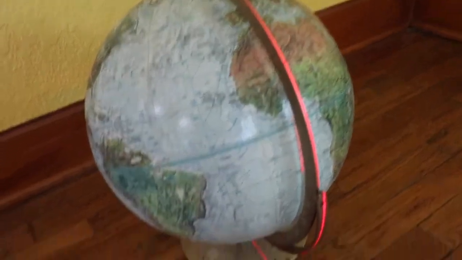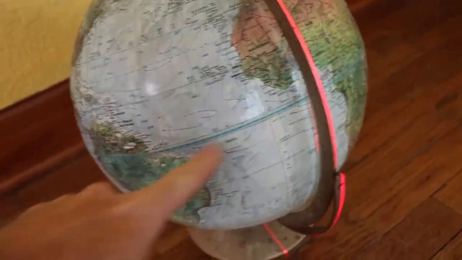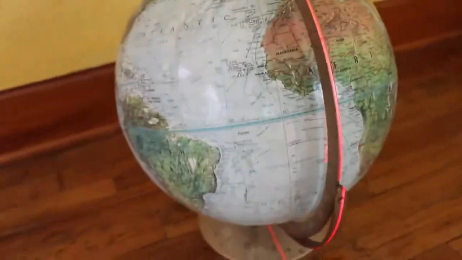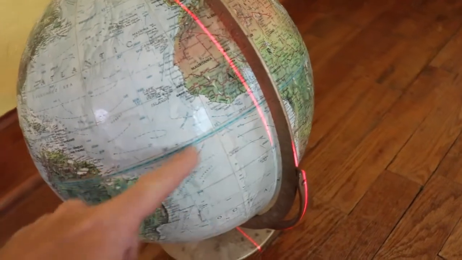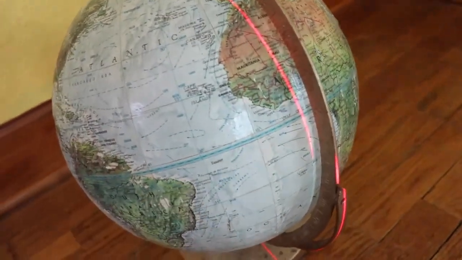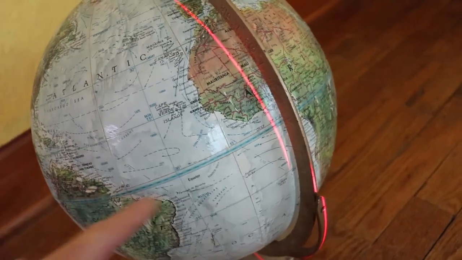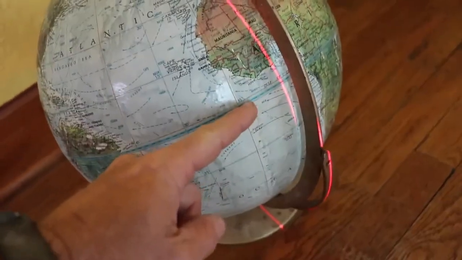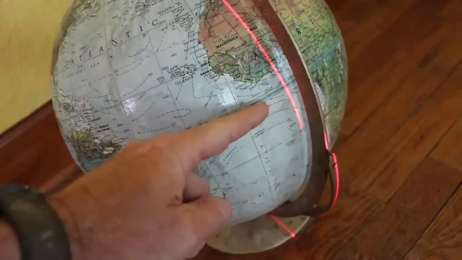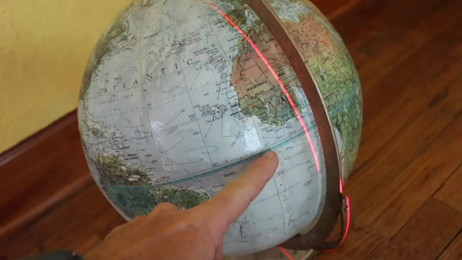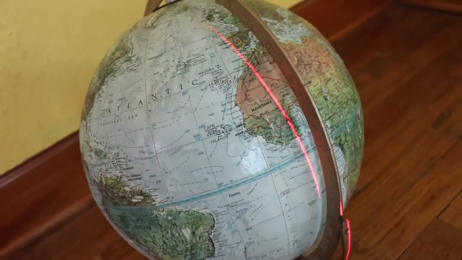Now, as you can see, the equator runs east-west, so to speak. That's latitude. The equator is the center line of the sphere, so there's no larger diameter on this globe than the equator. You have the northern hemisphere and the southern hemisphere. The equator splits the two. It's the widest part of the planet.